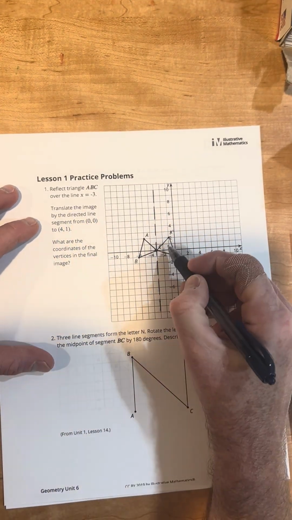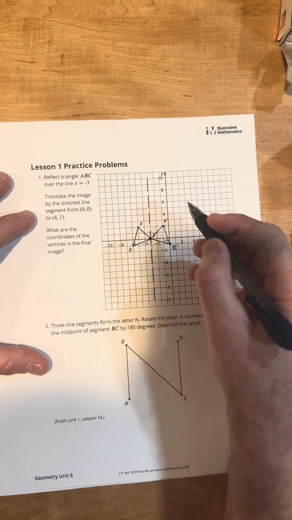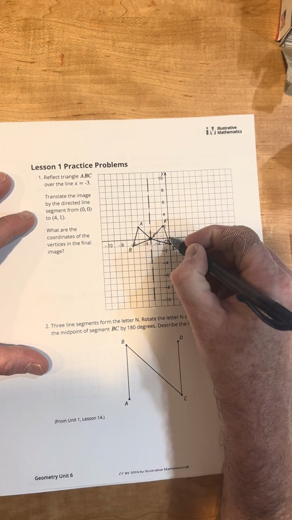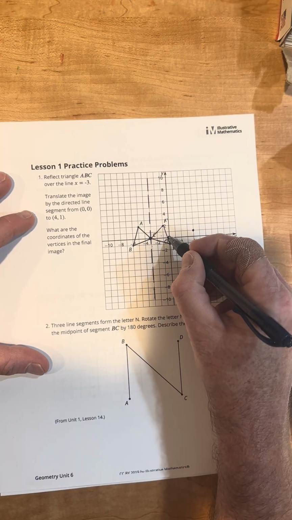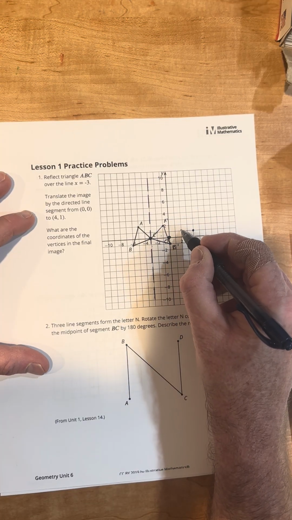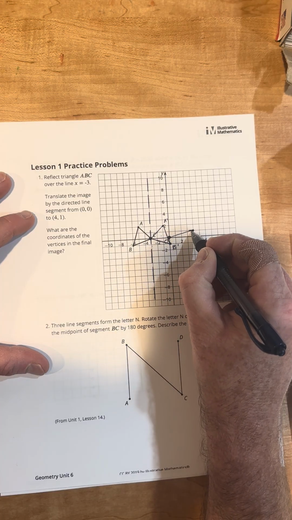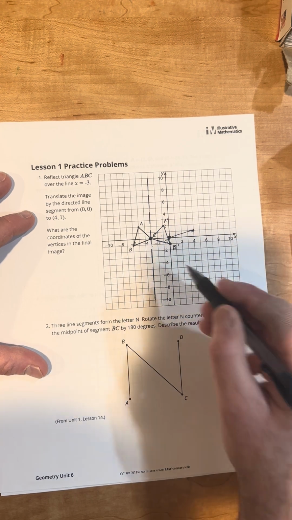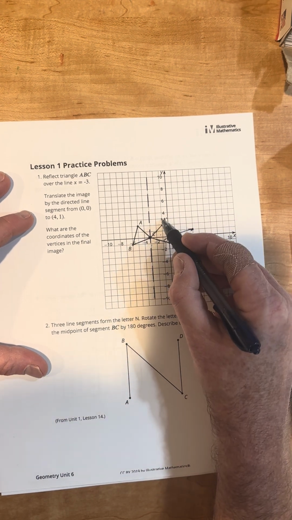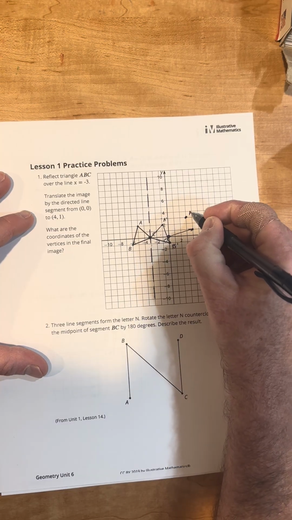Now we have to translate this image by the directed line segment from 0, 0, right here, to 4, 1. So we're going to go up 1 over 4. So this is the directed line segment from 0, 0 to 4, 1. So every point's going to go up 1 over 4. So let's start with A. Up 1 and then 1, 2, 3, 4. This is your new A double prime.